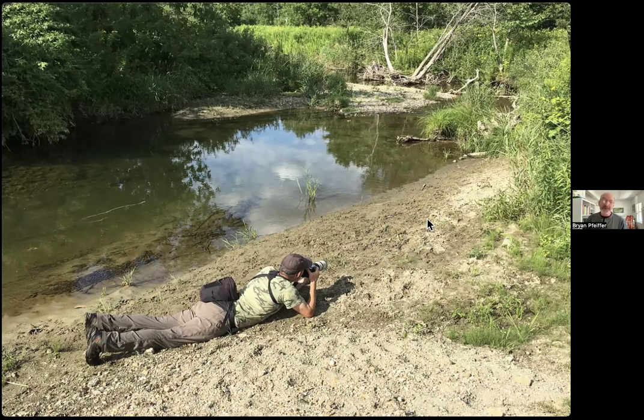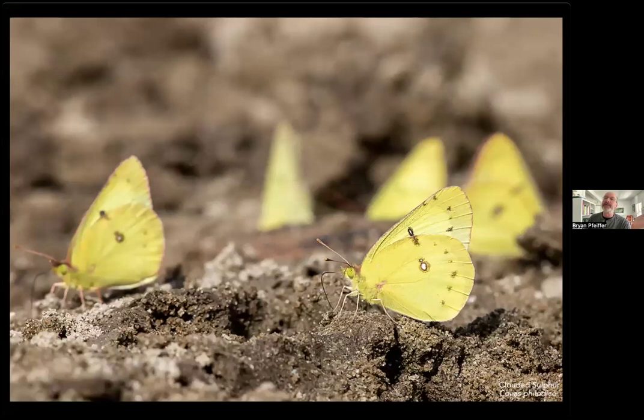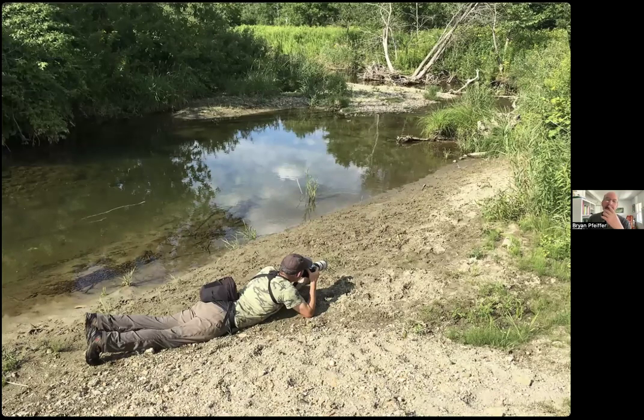If you get to a site, this is not mandatory as part of the project. We're not requiring this. But if you get to a site and you pee on the road, discreetly, of course, and then go about your other business and come back later, you may often see butterflies getting nitrogen from your urine. It can be a great way to wrap up your survey at a particular site, because you sometimes get surprises. So there they are.